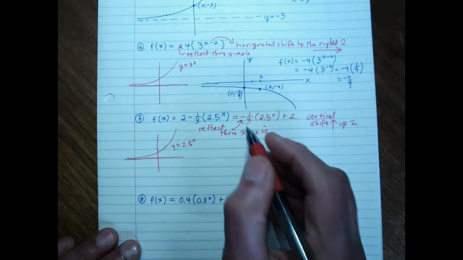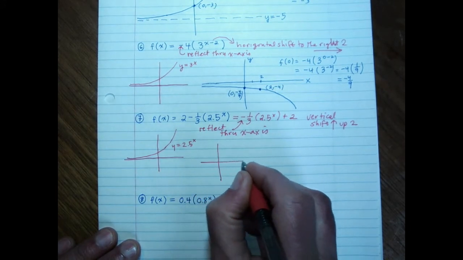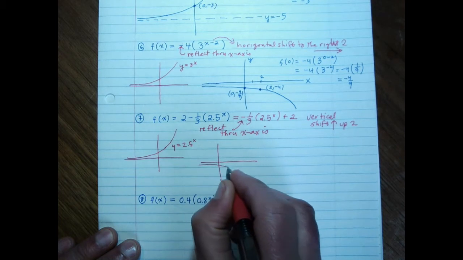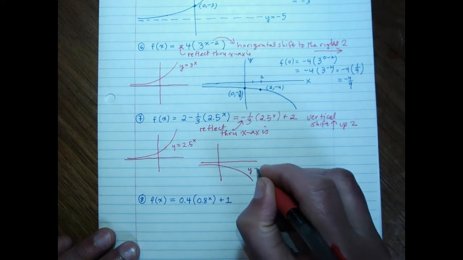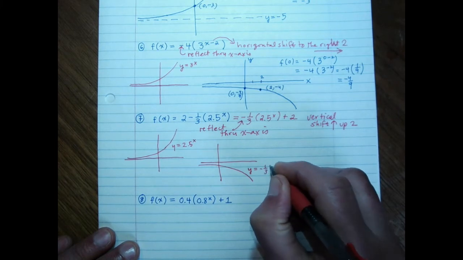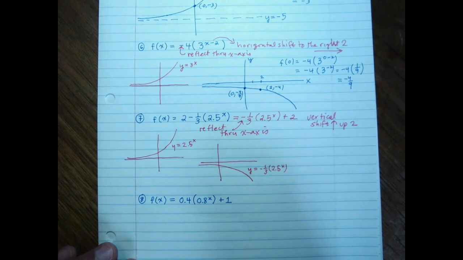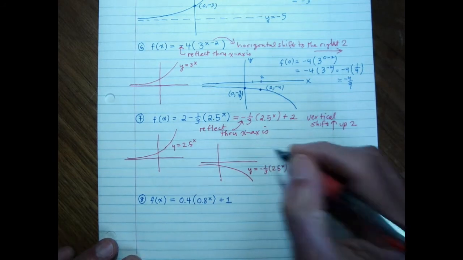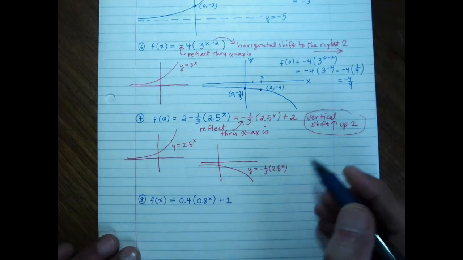I then have to reflect through the x-axis. So this is like y equals negative 1/3 times 2.5 to the x. And then I have to do my vertical shift of up 2 to get the final graph.